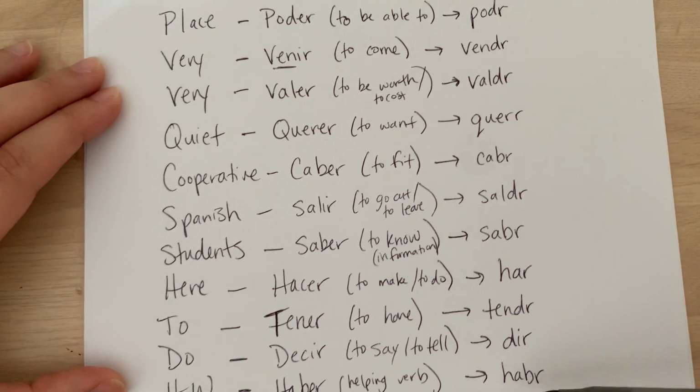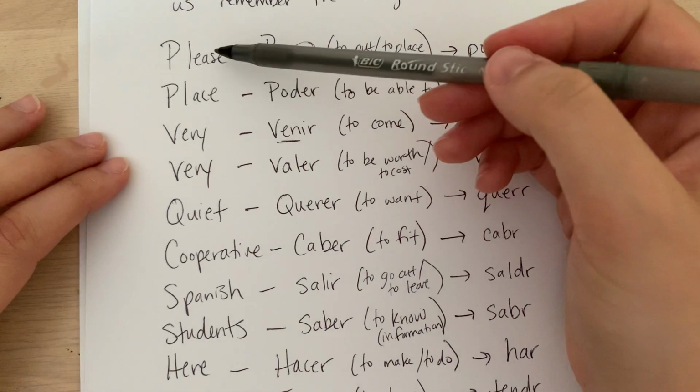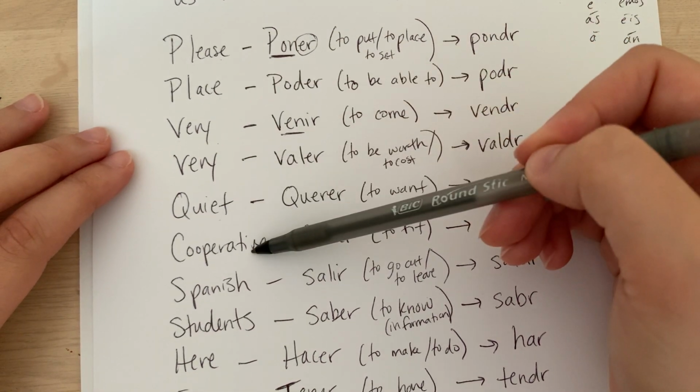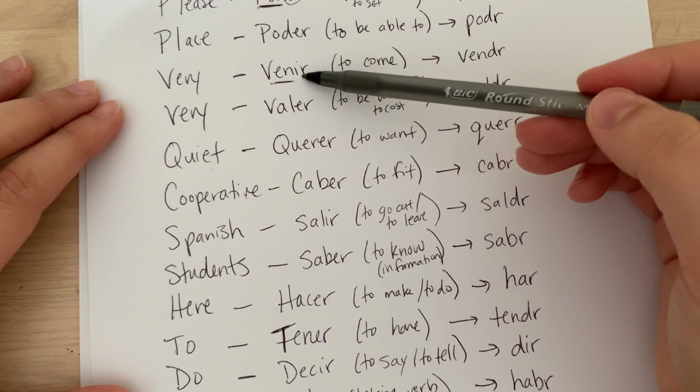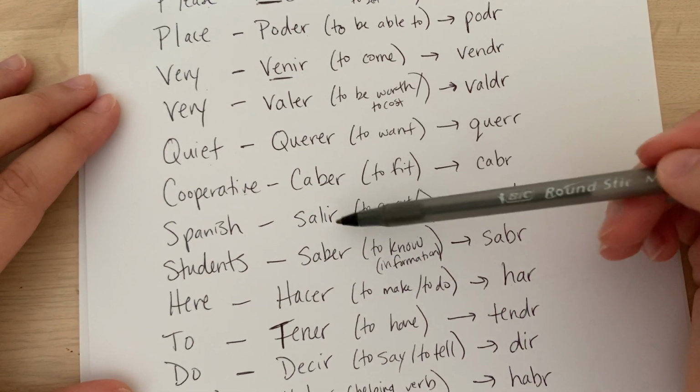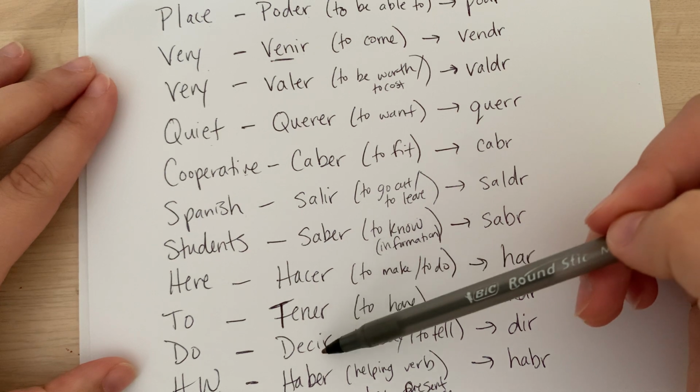But I just wanted to show you these are just the stems of the irregular verbs, and this sentence helps us. Please place very, very quiet, cooperative Spanish students here to do homework. Poner, poder, venir, valer, querer, caber, salir, saber, hacer, tener, decir, haber.